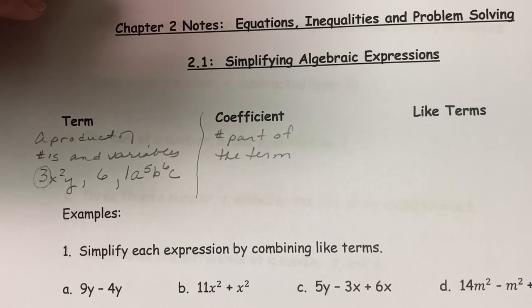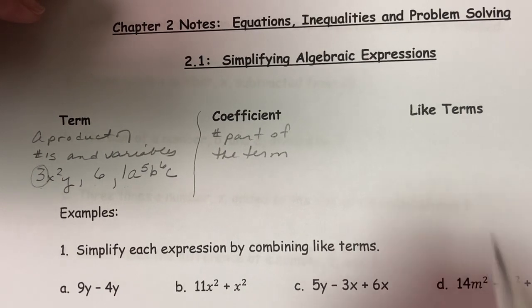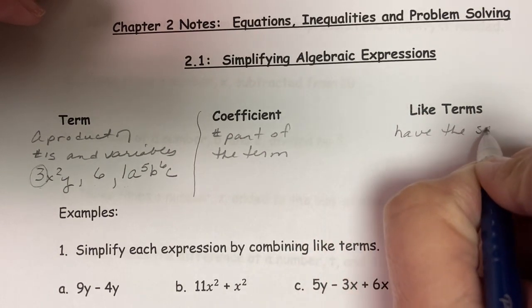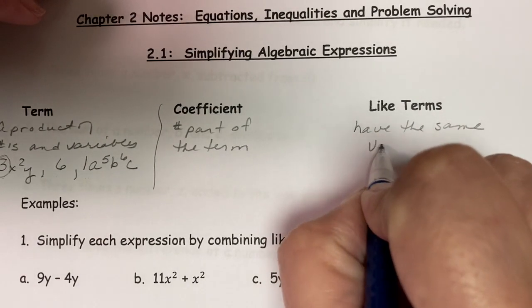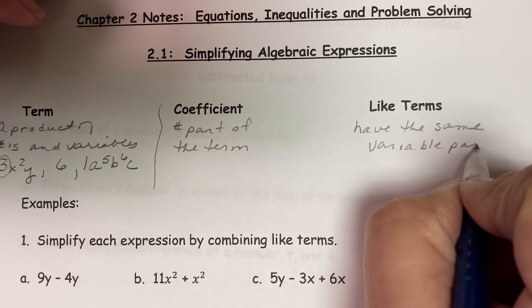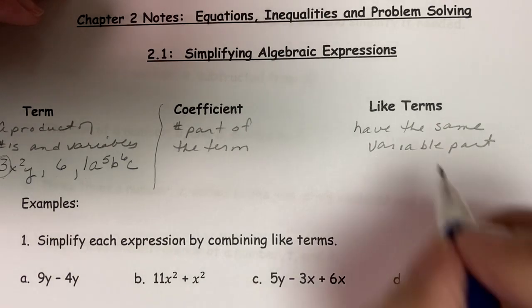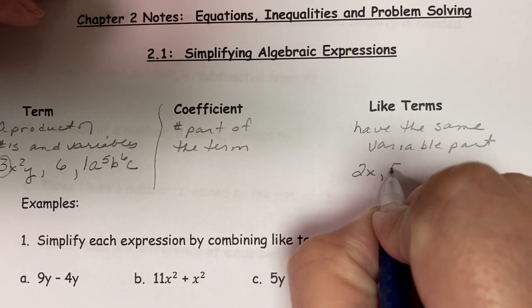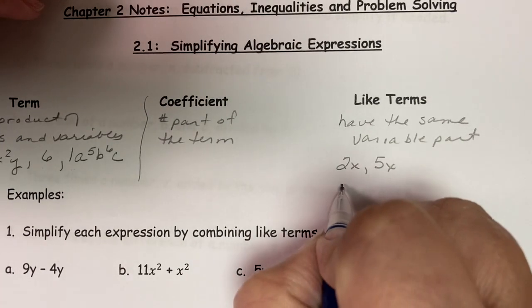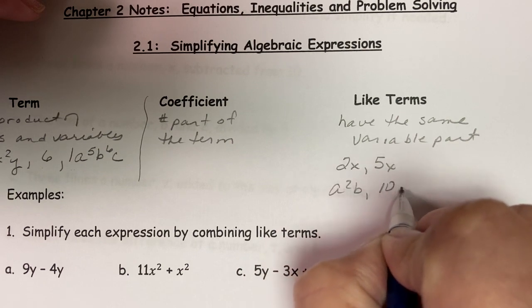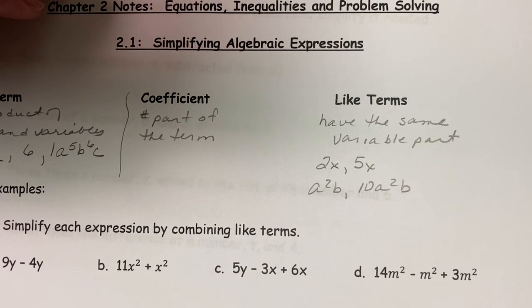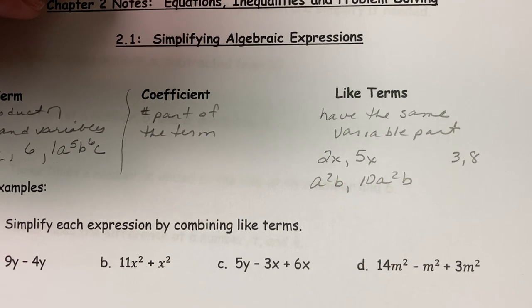So the last thing we're going to talk about is like terms. Like terms are terms that have the same variable part. And like terms are important because we're able to combine like terms by either addition or subtraction. So for example, 2x and 5x would be considered like terms. A squared b and 10a squared b would be considered like terms. 3 and 8 would be considered like terms because they have the exact same variable part. They have no variable at all. So I could combine those two numbers by either using addition or subtraction. So that's what we mean by like terms.